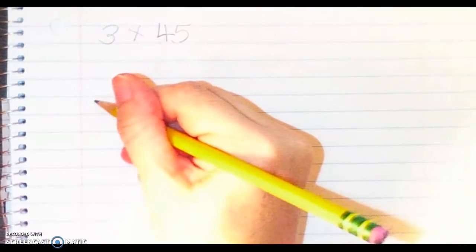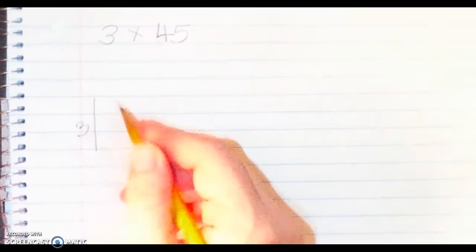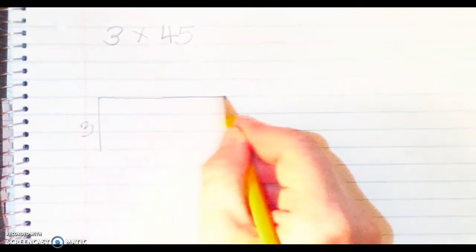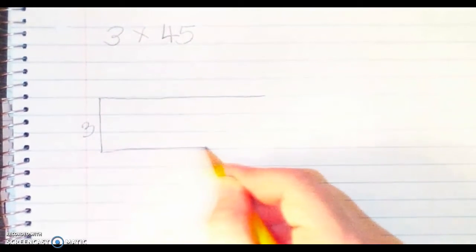I'm going to use the distributive property to represent 3 times 45. I'm going to draw my rectangle and start down here. This is 3. This is representing 45.